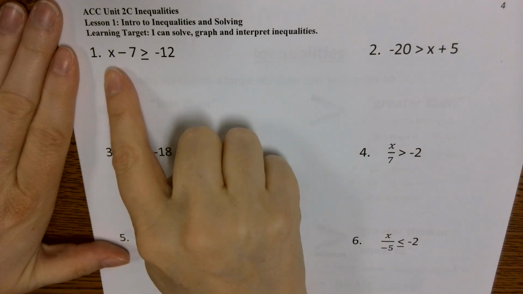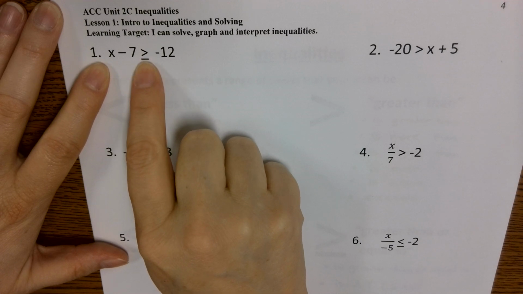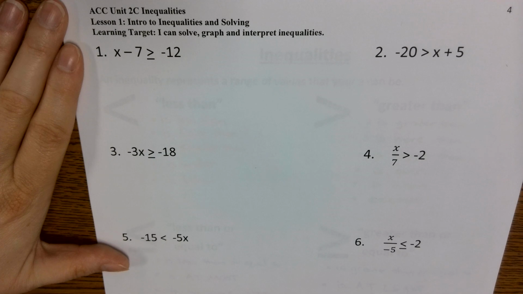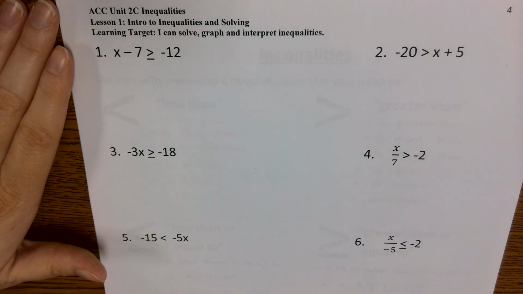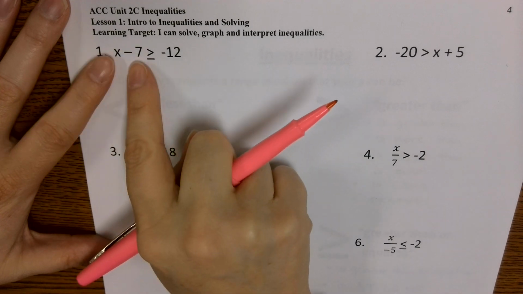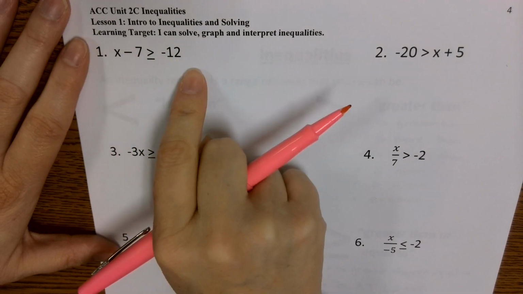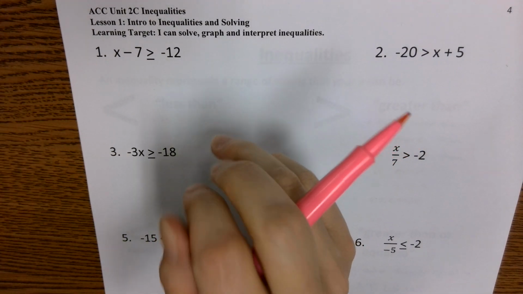Okay, so taking a look at problem number 1, we've got x minus 7 is greater than or equal to negative 12. You still solve it the exact same way that you would solve if it was an equation. In order to get x isolated, what inverse operation do we need to perform to both sides to isolate our variable? Addition, right?